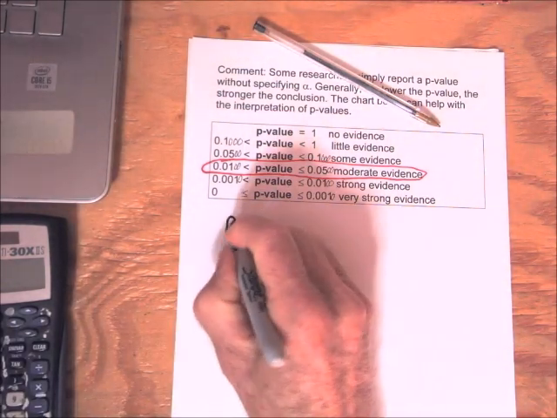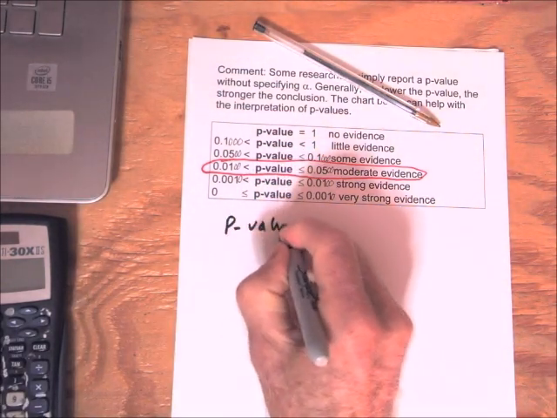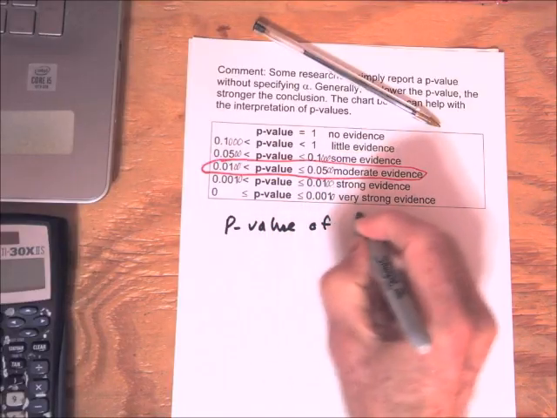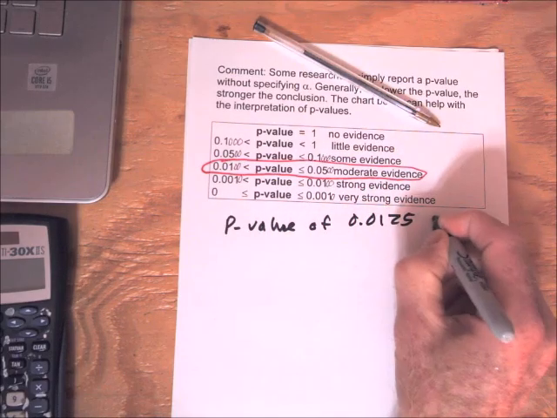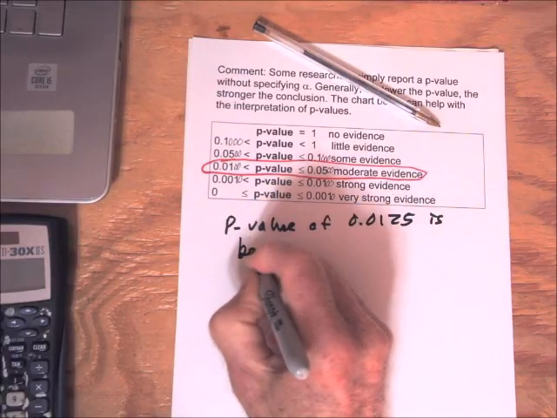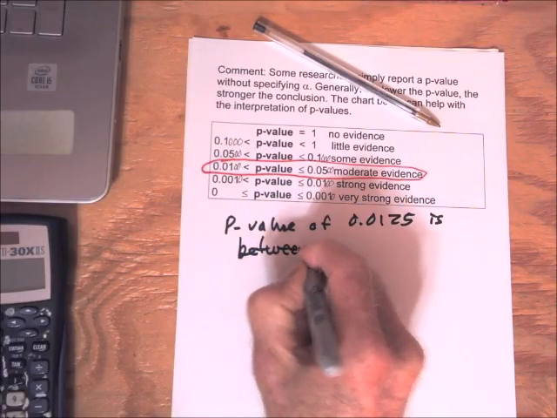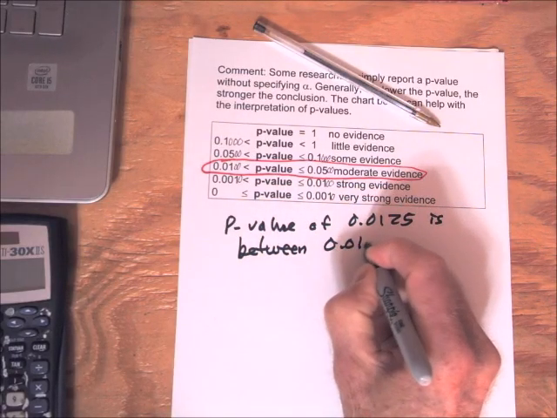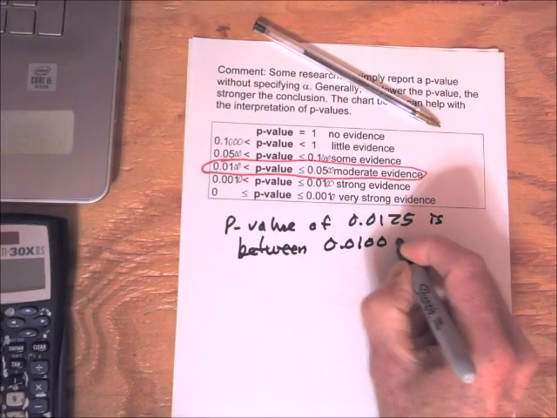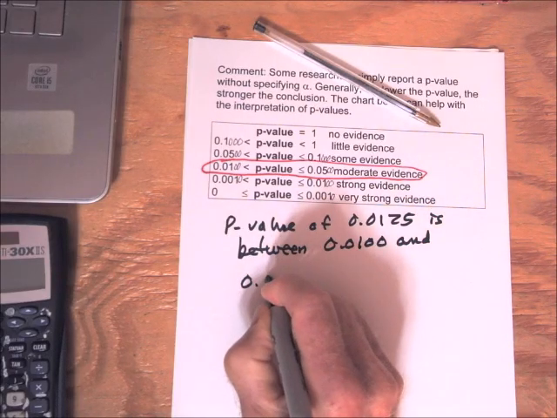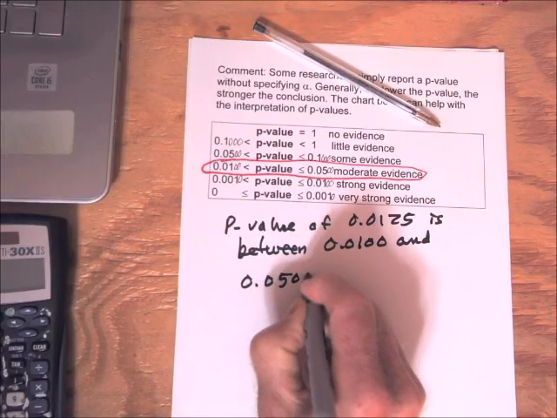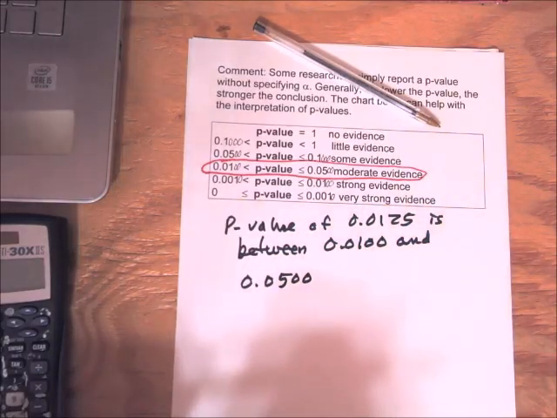So the p-value of 0.0125 is between 0.0100 and 0.0500.